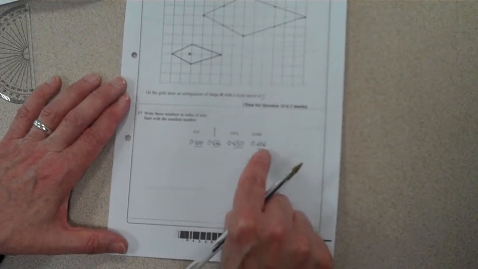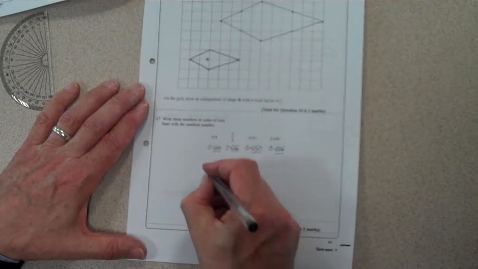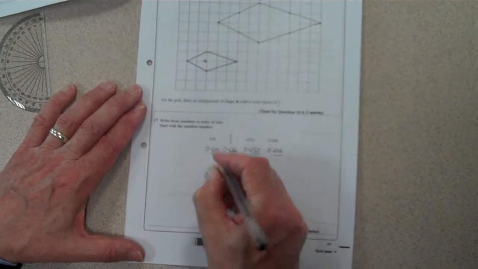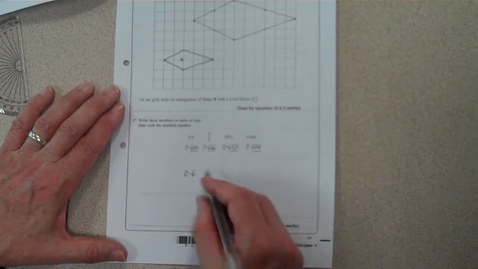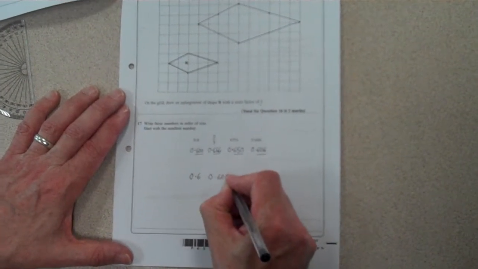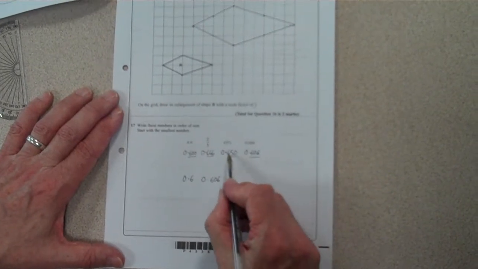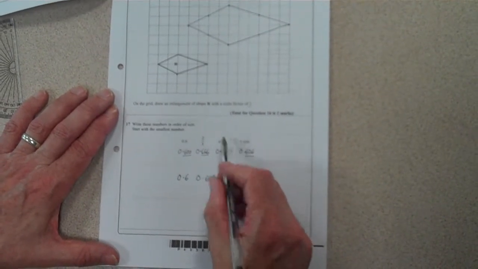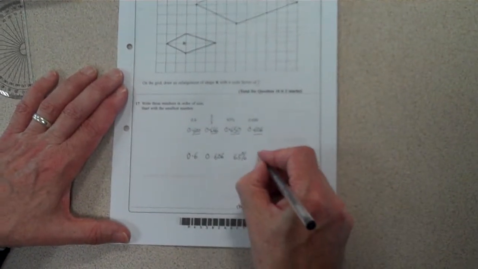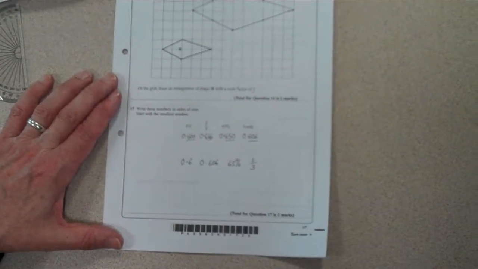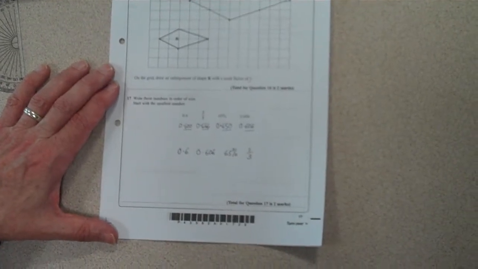And the smallest number is 600, so that means that the 0.6 is the smallest number. And then the next smallest is this one, so I'm going to have 0.606. And then the next smallest is 650, so that means 65% is next, which means that the 2/3 has to be the largest. And that's one way of answering that particular question.